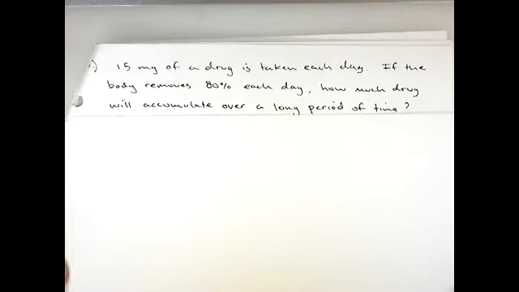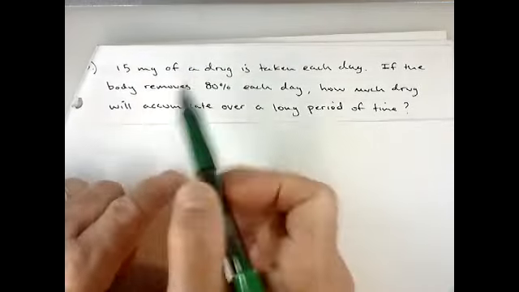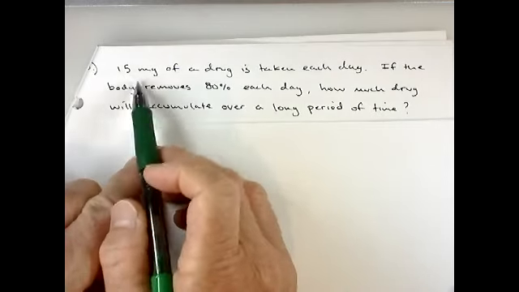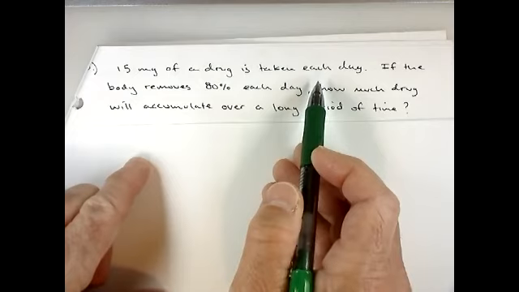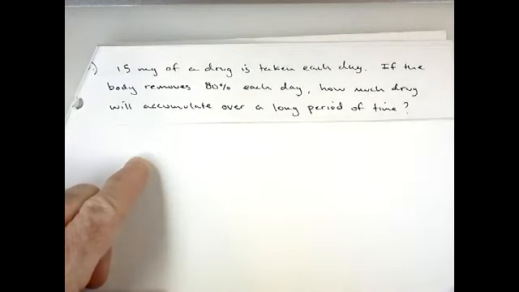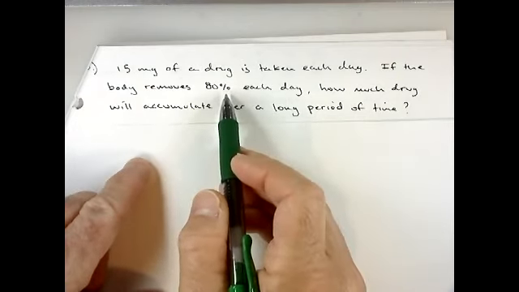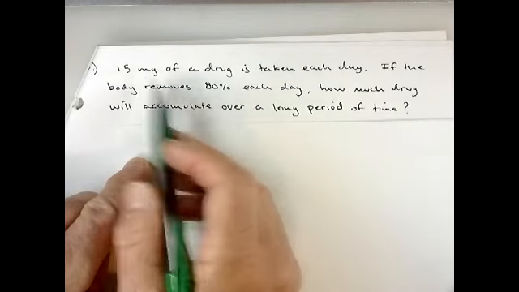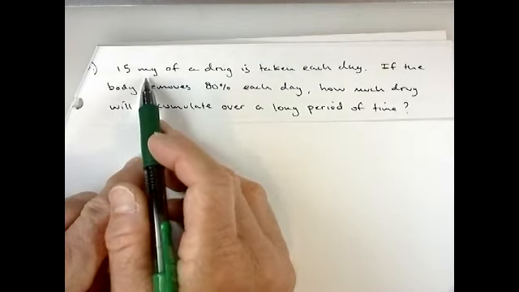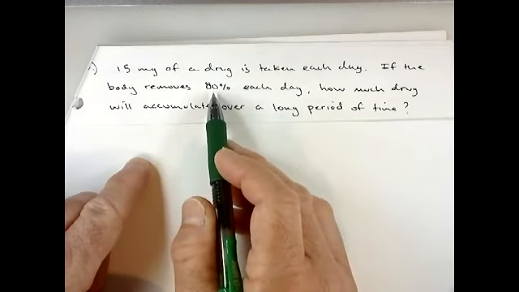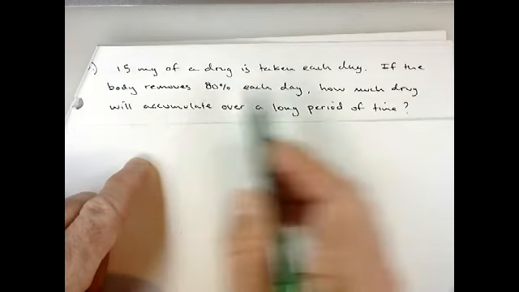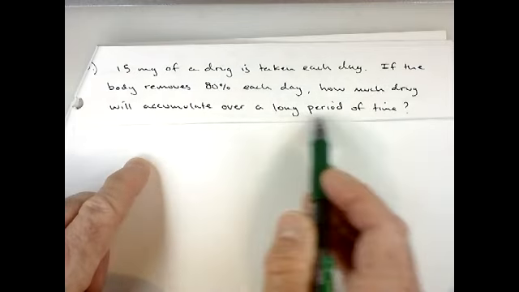Okay. There's a bunch of application problems that involve geometric series. This is more of a medical one. Say that 15 milligrams of a drug is taken each day, and makes sense, the body's going to remove some of the drug each day, right? Probably going to still be some left in your system. But let's just say, for the sake of argument, that each day you're going to take 15 milligrams of drug, and 80% of it is removed by the body each day. So how much drug will accumulate over a long period of time?